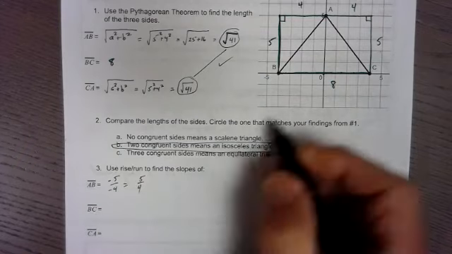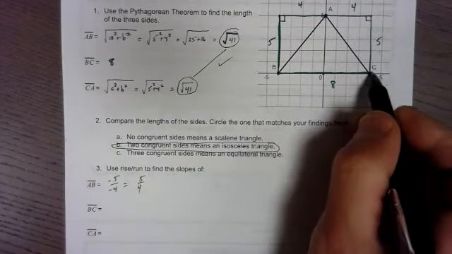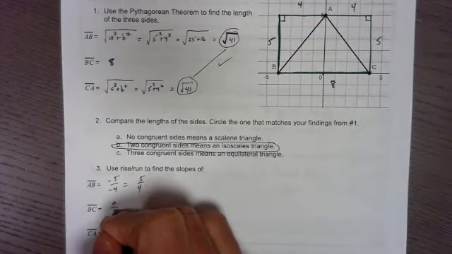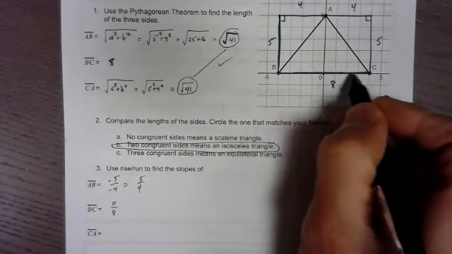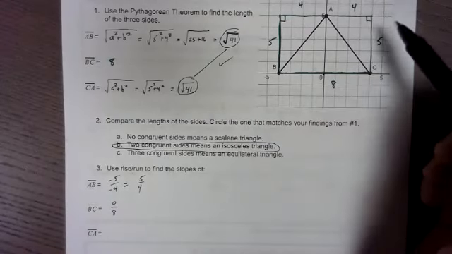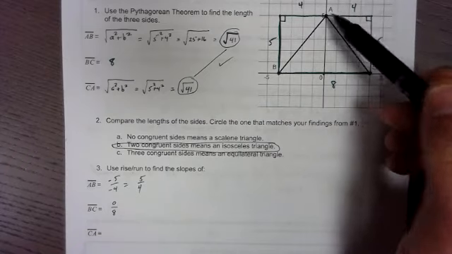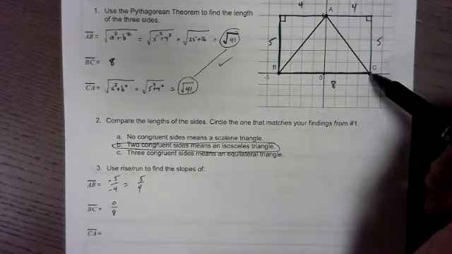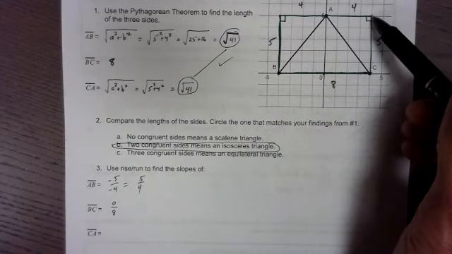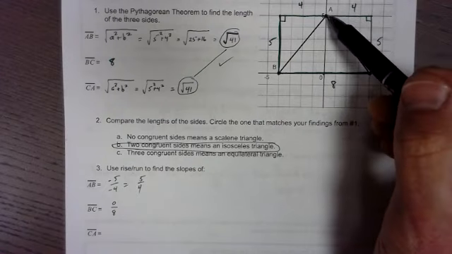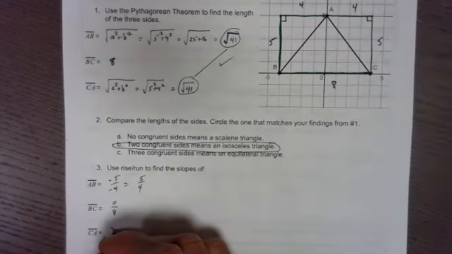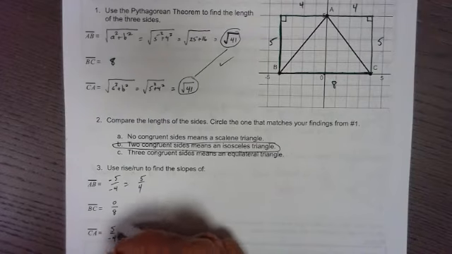All right, now BC does not have any rise, as we said before, so that's going to be 0 over 8 because the run is 8 in this situation. And finally, C to A is going to be a rise of 5, so that's +5 because we're going up, and a -4 because we're going to the left. So that's 5 over -4.